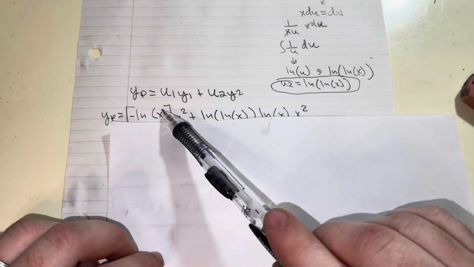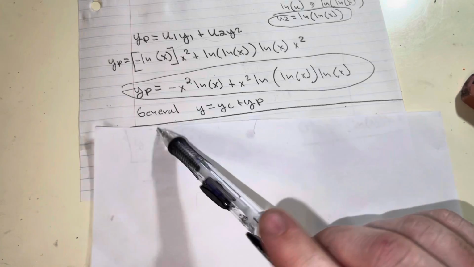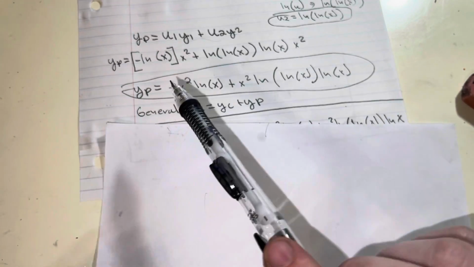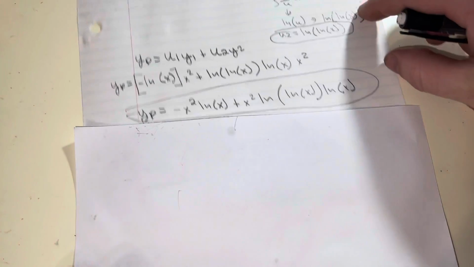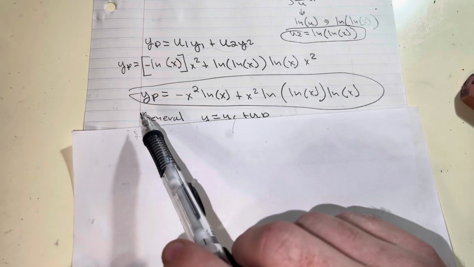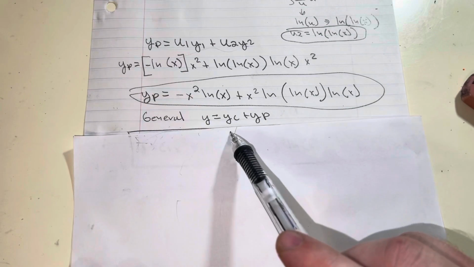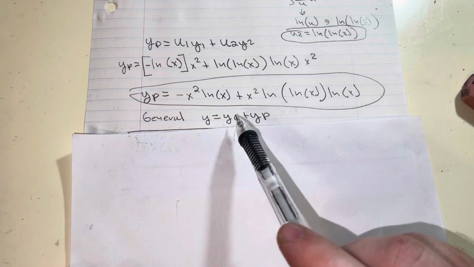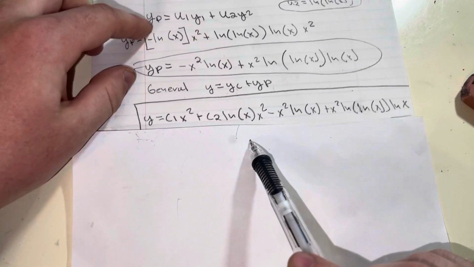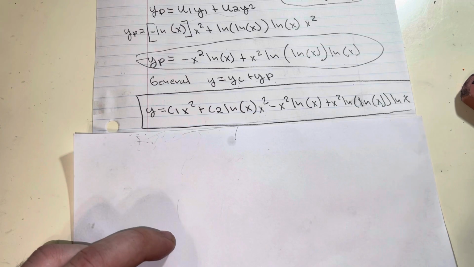And this is our particular solution formula. I put my u1, y1, u2, y2 together and then simplified it a little bit, and this is my particular solution. Now, our general solution from the beginning of the problem is our complementary solution plus our particular solution. Putting all that together, this is our general solution to the DE.